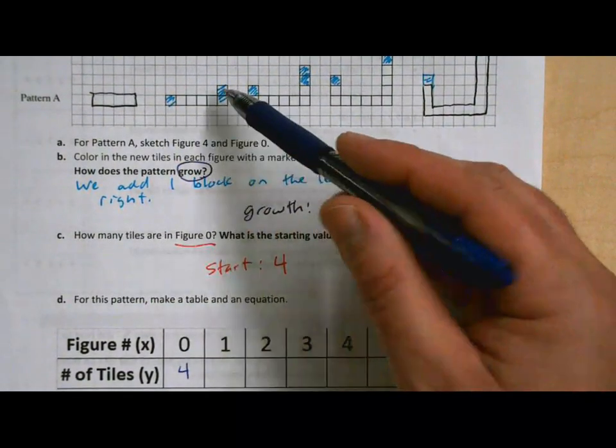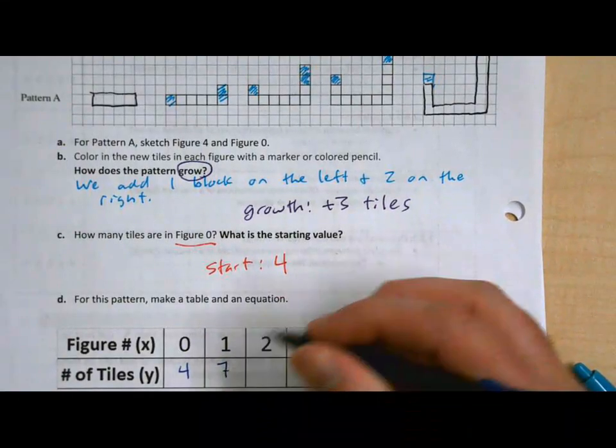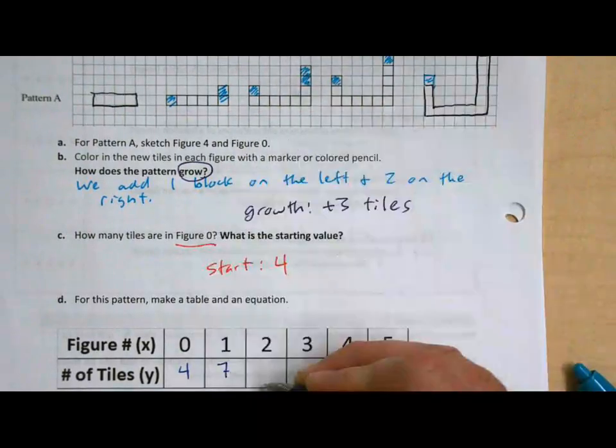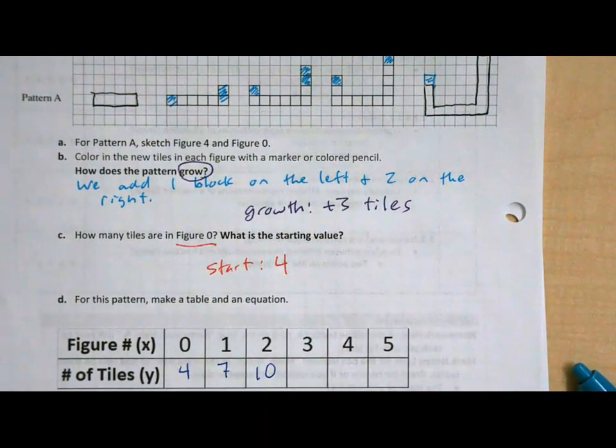1, 2, 3, 4, 5, 6, 7. 1, 2, 3, 4, 5, 6, 7, 8, 9, 10. Is there a quicker way that you found than just counting each time? What could I do that would be much faster? Help me out. Yes, Winter.